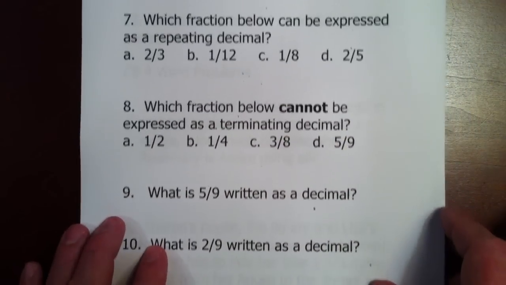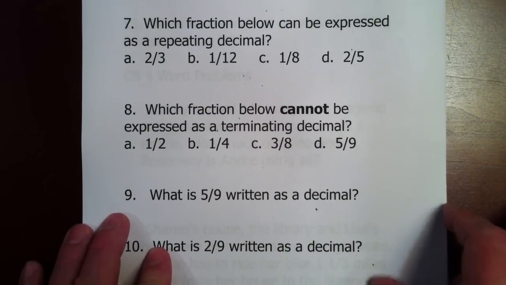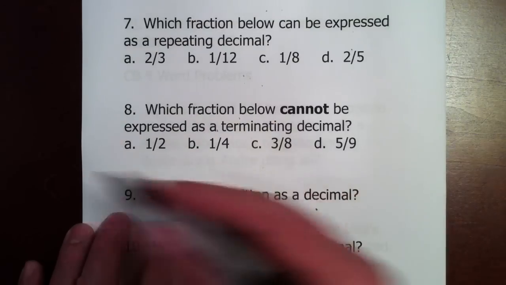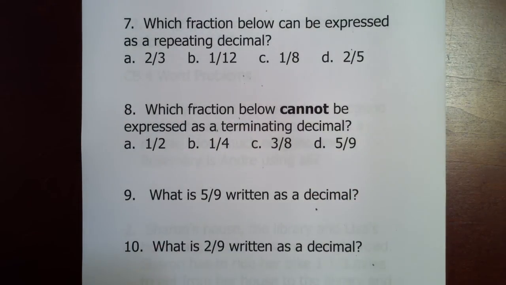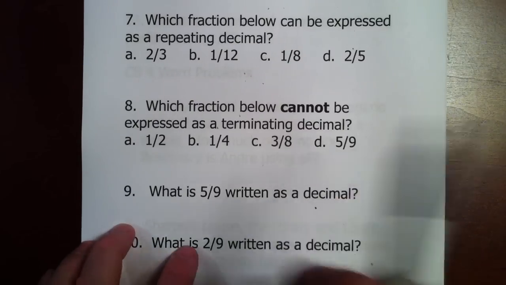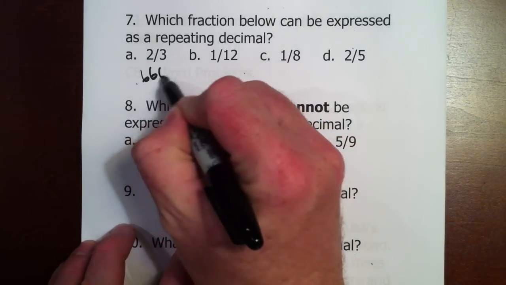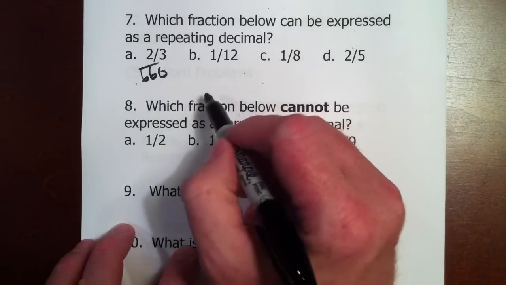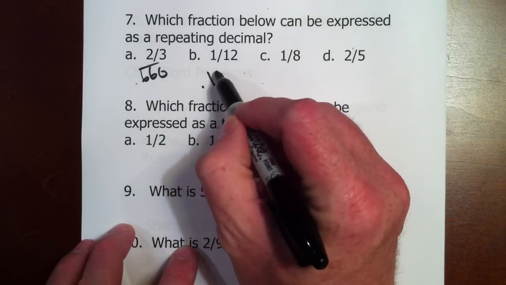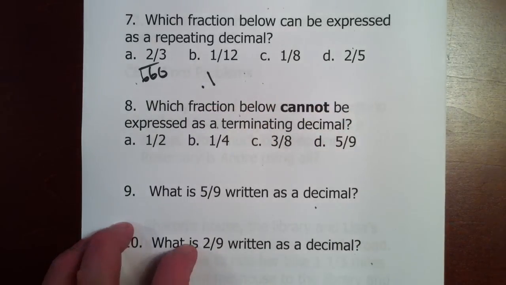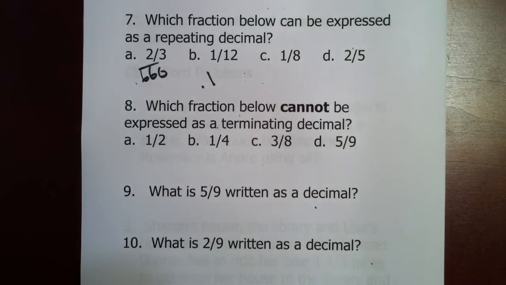Which fraction below can be expressed as repeating? Well, let's take a look at them. I'll just save you the time. Normally you have to go through the long process of dividing these, but I'll just show you. This is 0.666 infinity. It looks like we got a winner. 1 over 12 is 0.8, I believe, or 0.8333.